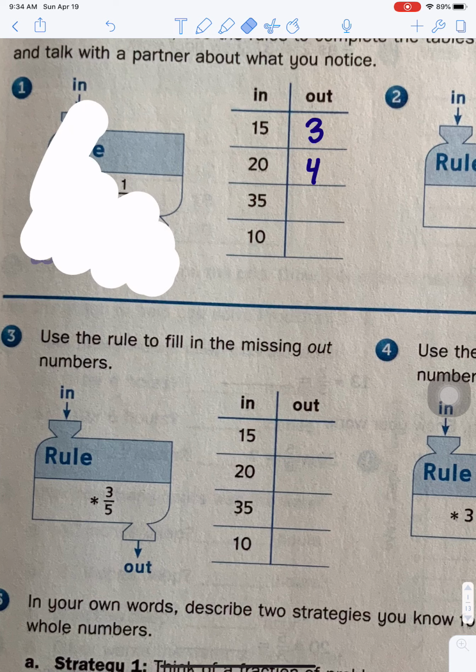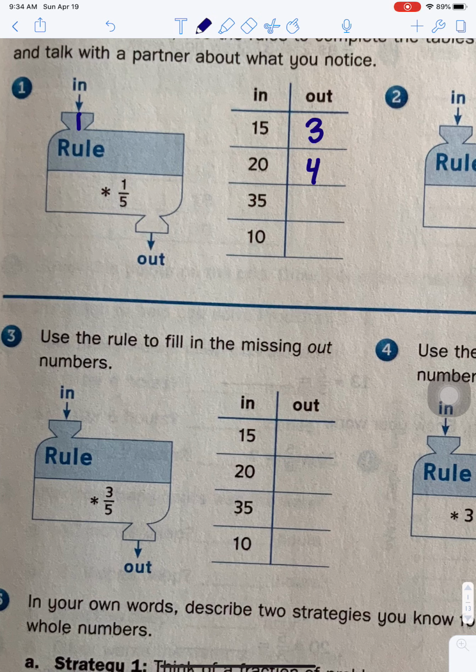Next is 35. So if in goes 35 times 1/5, we can think 35 divided by 5 would come out 7. For the next one, in goes 10 divided by 5 would be 2.